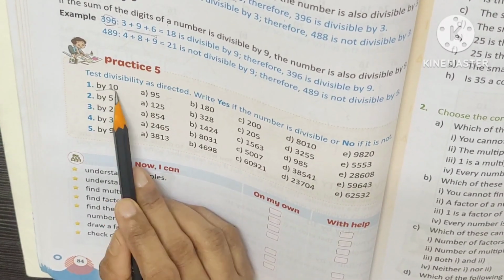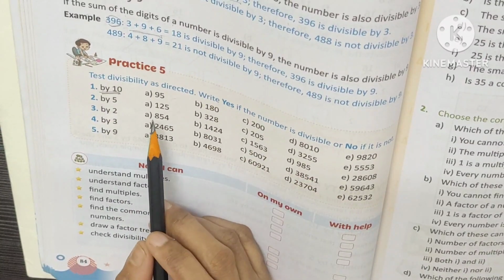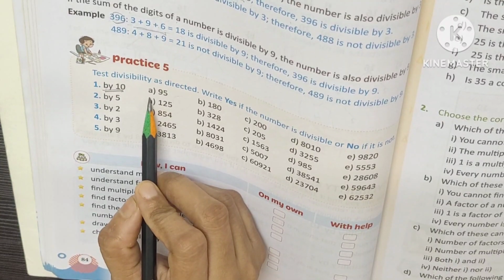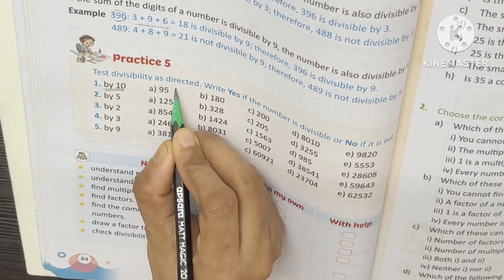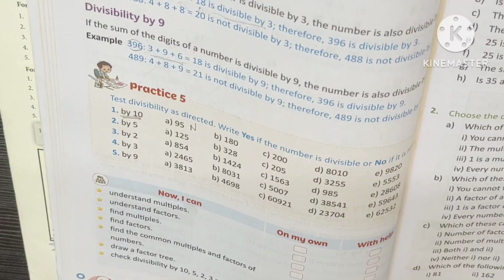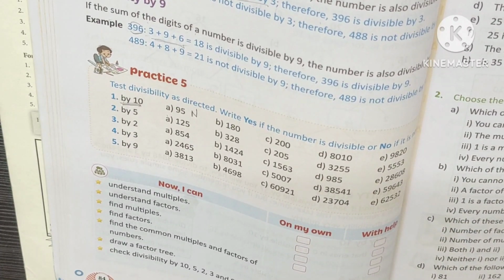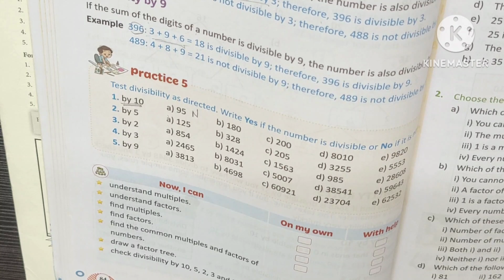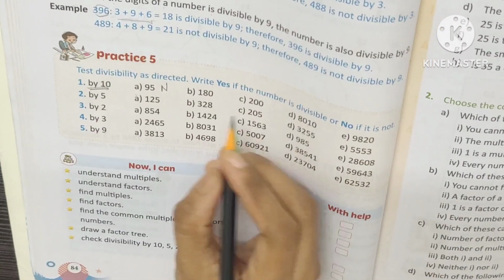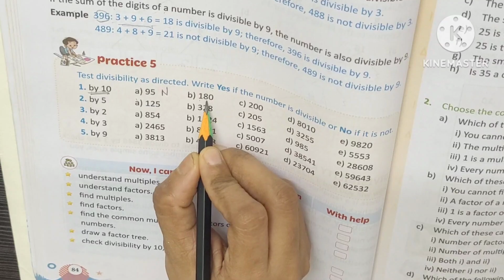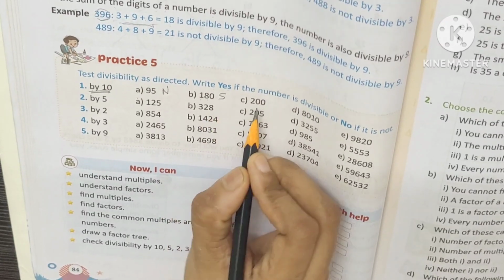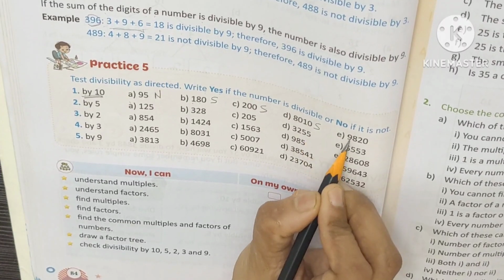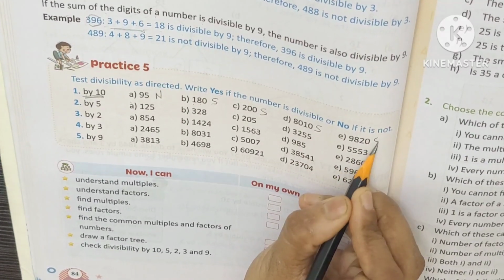First we have to see whether these numbers are divisible by 10 or not. 95: no. So if the number ends in 0, then it is divisible by 10. 180: yes. 200: yes. 8010: yes. 9820: yes.